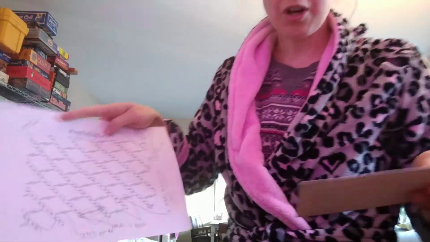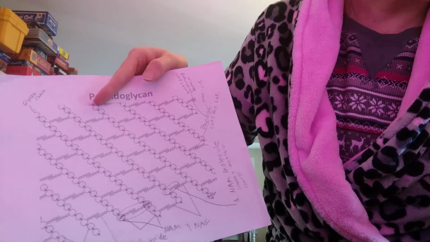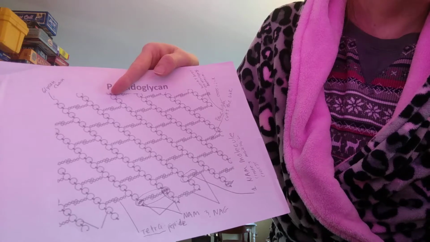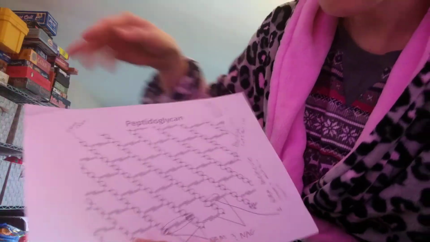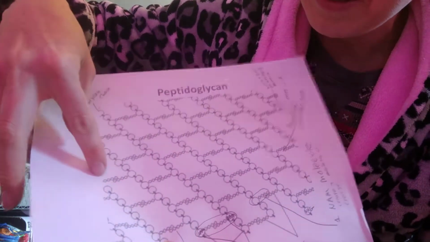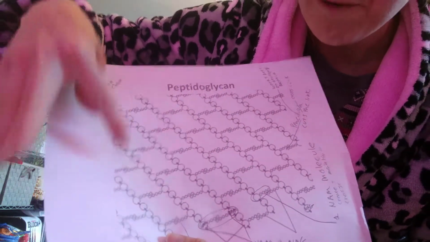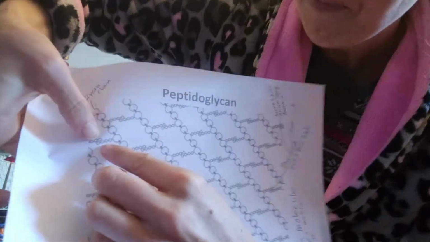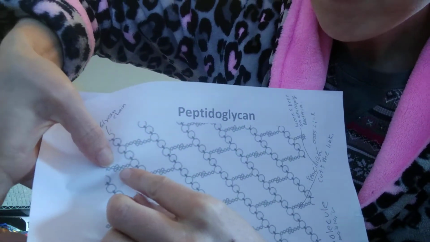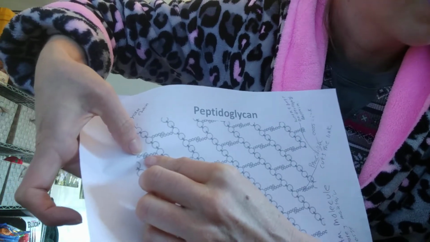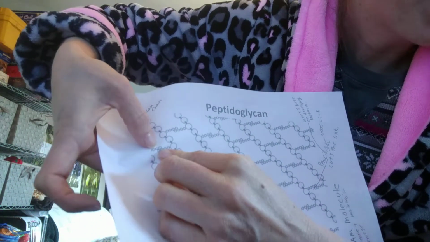So here's our little image right here, and we have penicillin. Penicillin inhibits a peptide bridge. So what is a peptide bridge? If you notice these, 1, 2, 3, 4 means tetrapeptide. You see how these two peptides right here are connecting? There's actually an inner bridge in there, and that's called a peptide bridge.